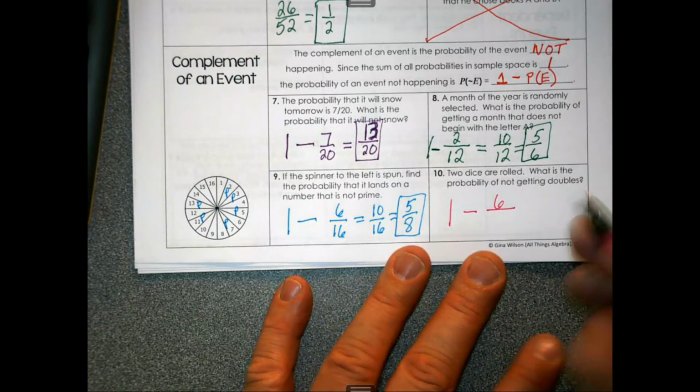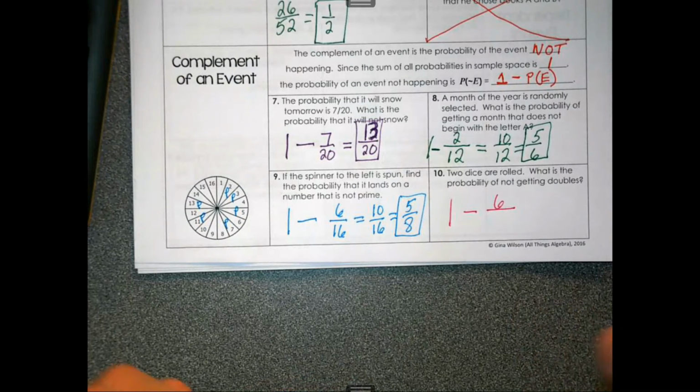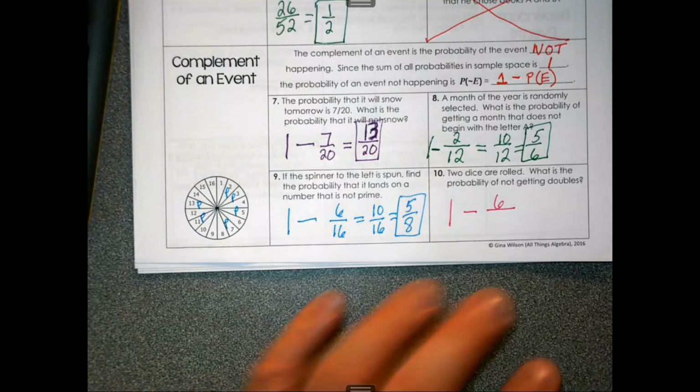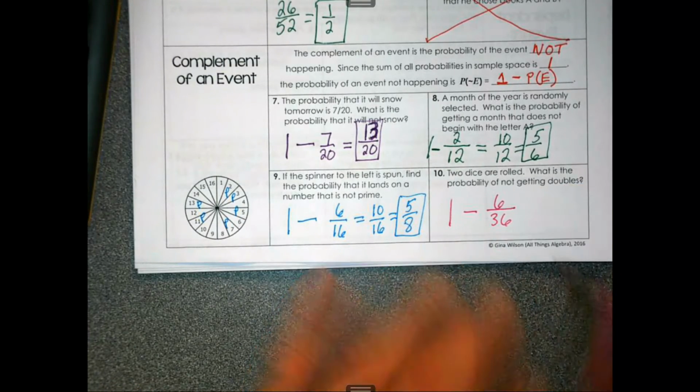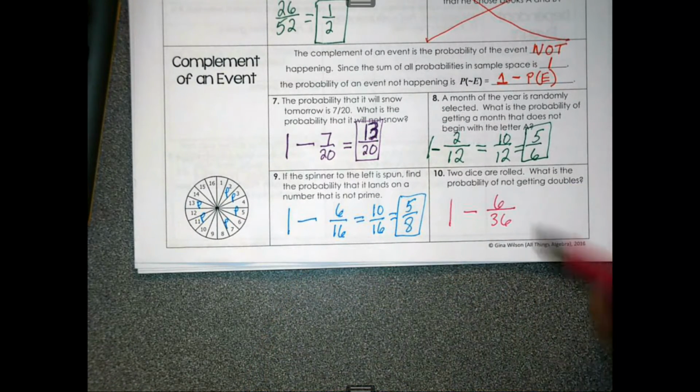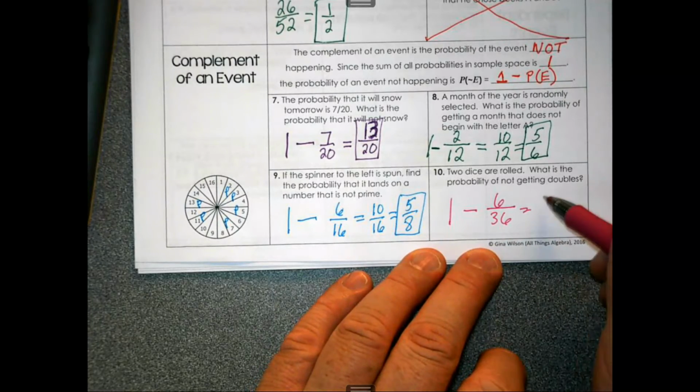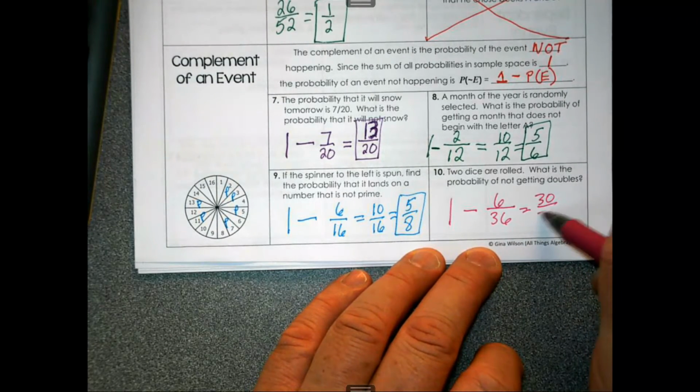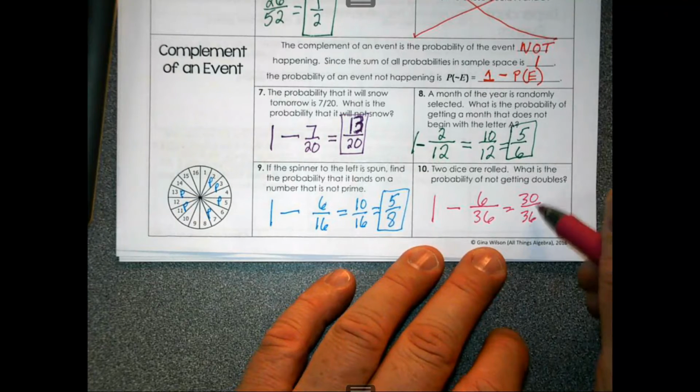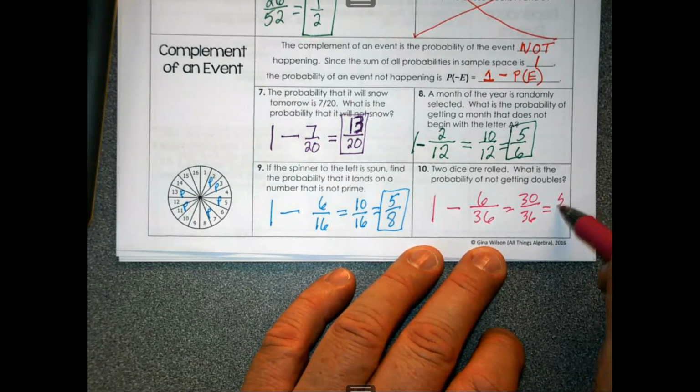Six out of, now I've got six faces on each die, so six times six is 36. 36 minus six is 30. Divide each one by six. 5/6.